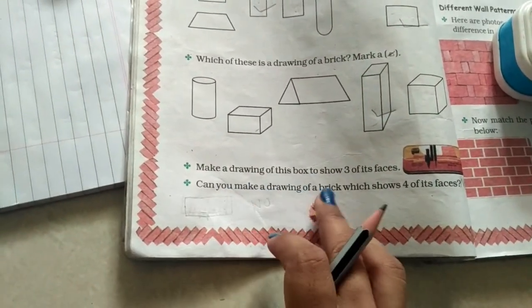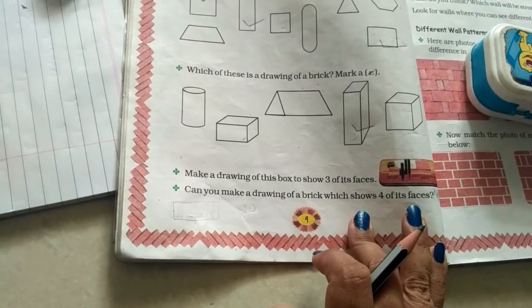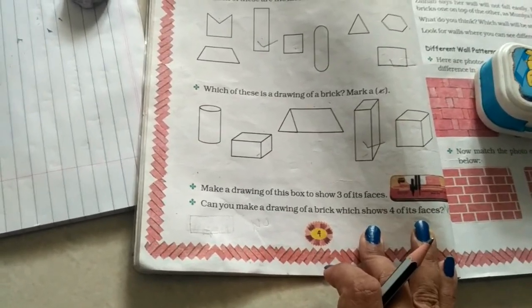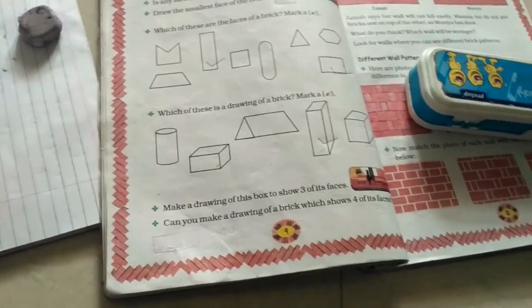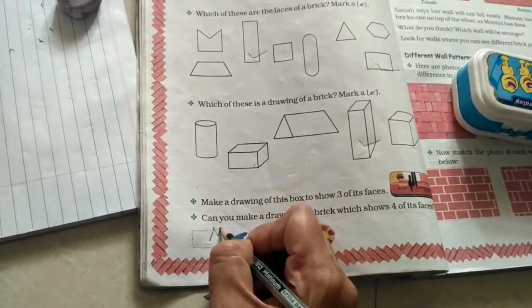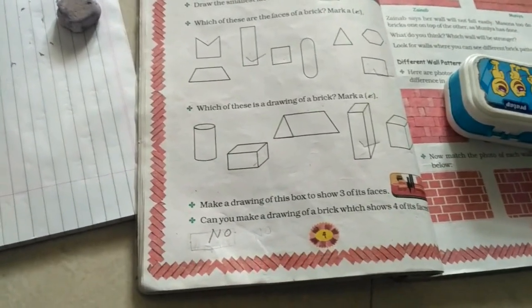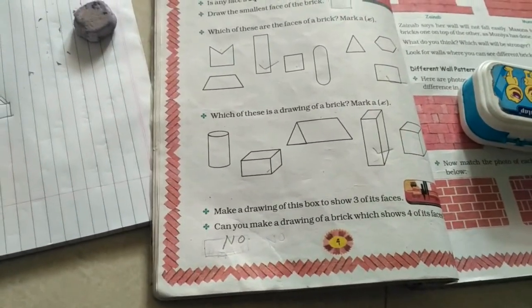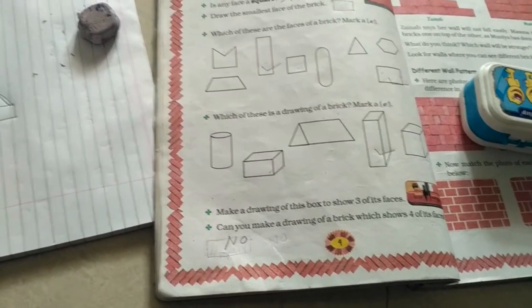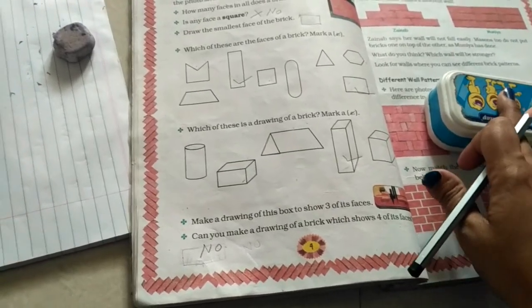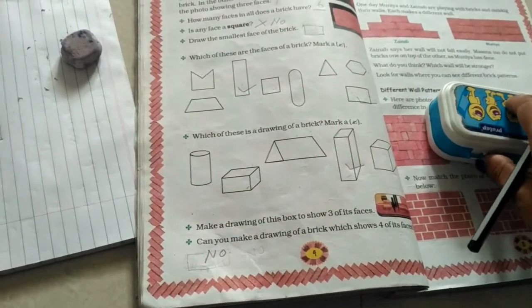Our next question is, can you make a drawing of a brick which shows 4 of its faces? Can you draw any figure, not a brick, any figure which shows 4 faces at a time? I think it's not possible for any figure or any object. So it is impossible. We cannot draw any object with 4 faces. We can only show 3 faces: top, front and side.